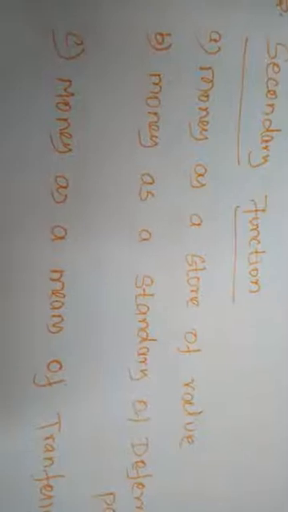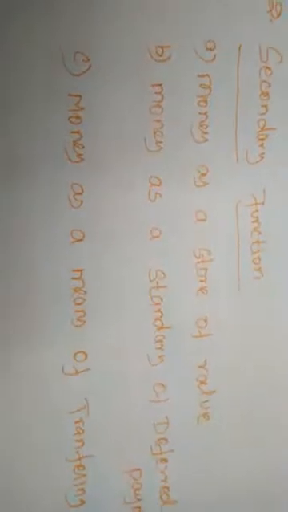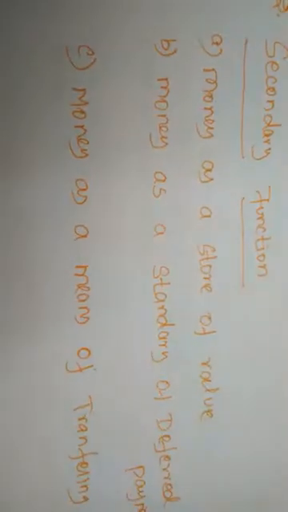Under the secondary functions, money acts as a store of value. Store of value means, how can we store the value of a commodity? Many persons have many assets, many cattle and many machineries. But storing the value of all these commodities in any one place is not possible.